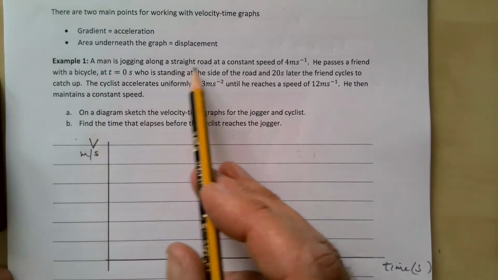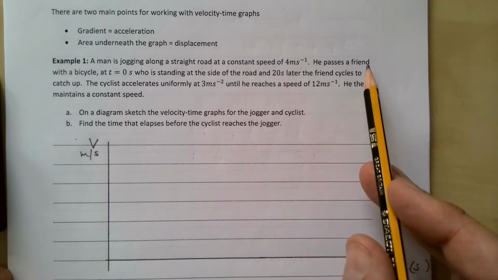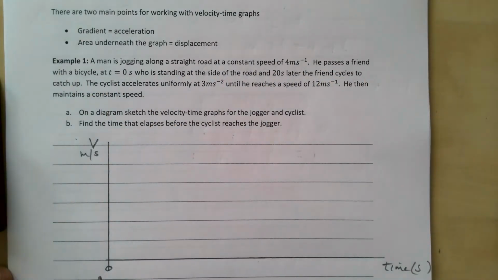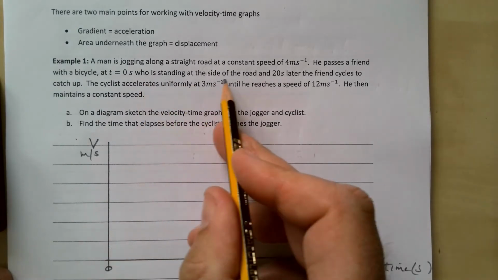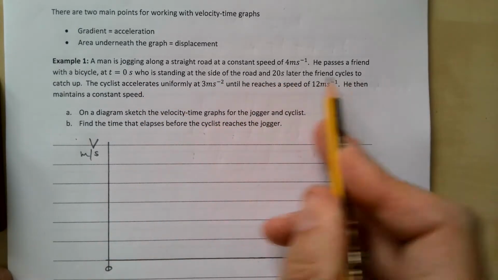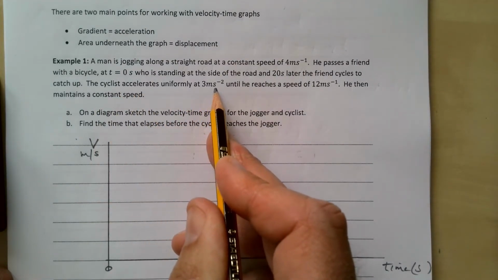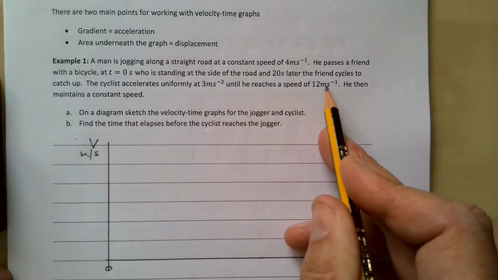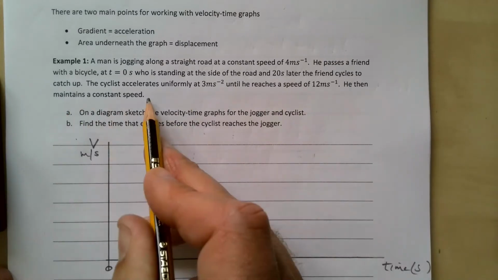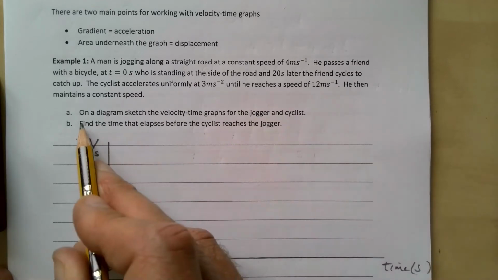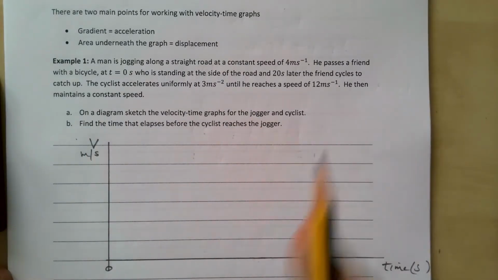A man is jogging along a straight road at a constant speed of 4. He passes a friend with a bicycle at t equals 0, so we're going to put our 0 here, who is standing at the side of the road, and 20 seconds later the friend cycles to catch up. The cyclist accelerates uniformly at 3 meters per second squared until he reaches a speed of 12 meters per second. He then maintains a constant speed. On the diagram, sketch the velocity time graphs for the jogger and the cyclist. Find the time that elapses before the cyclist reaches the jogger.